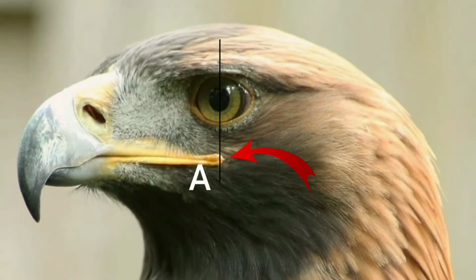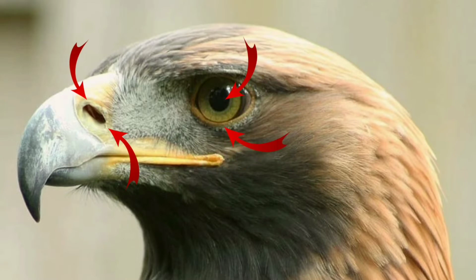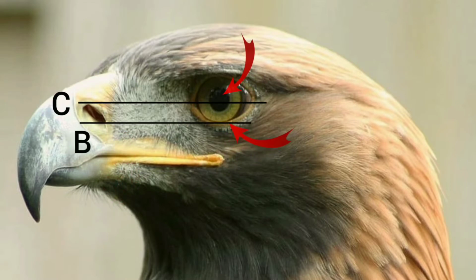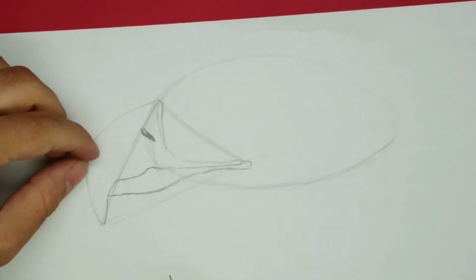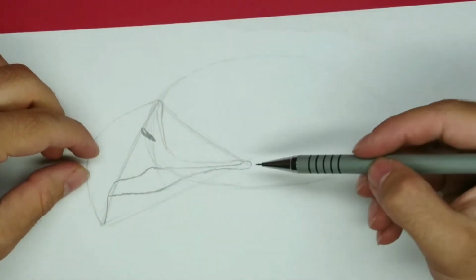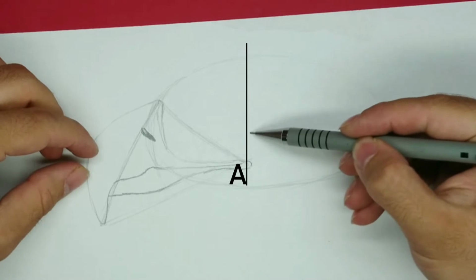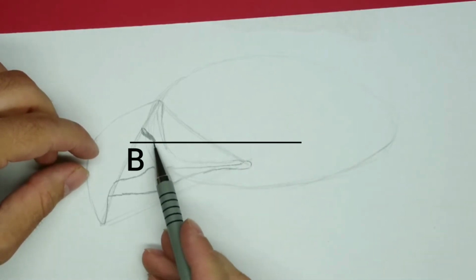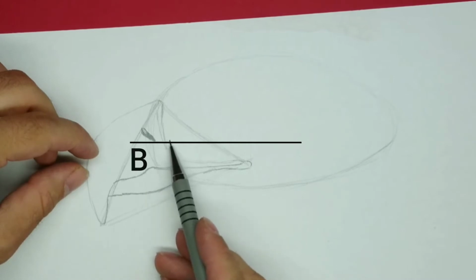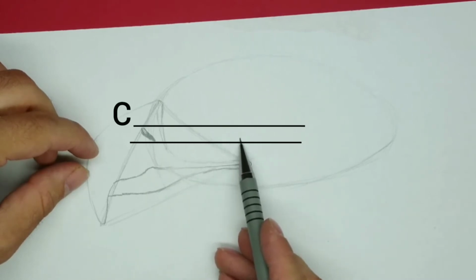To draw the bird's eye, you have to draw 3 lines A, B and C as shown and get help from these lines. Line A is placed right in the corner of the bird's mouth and upwards, as in the picture. Lines B and C are drawn just above and below the bird's nose towards line A, as shown.